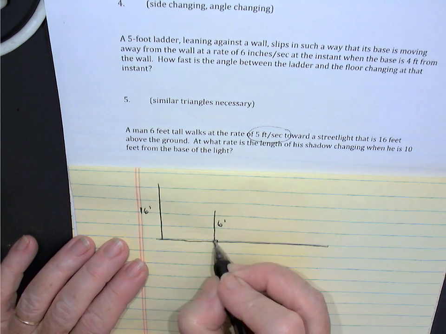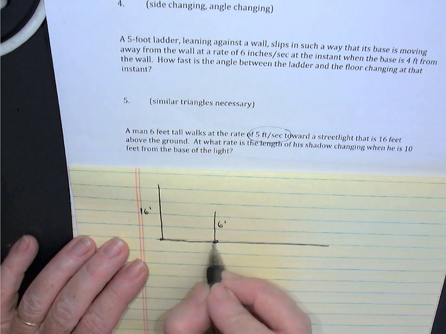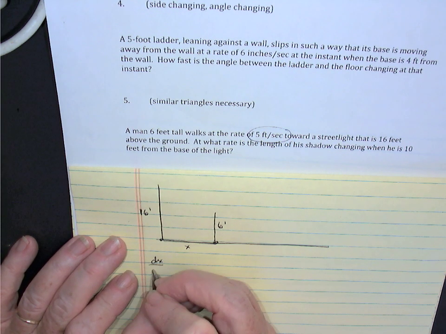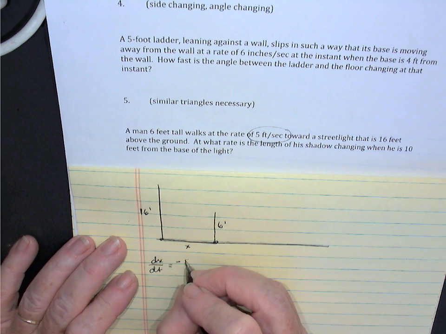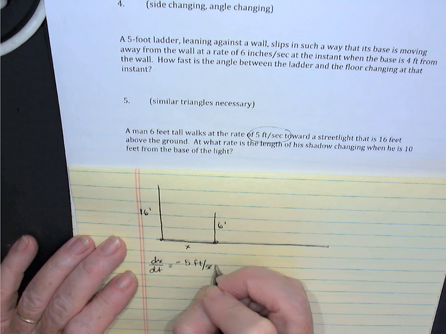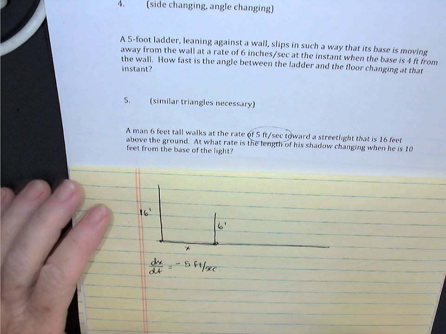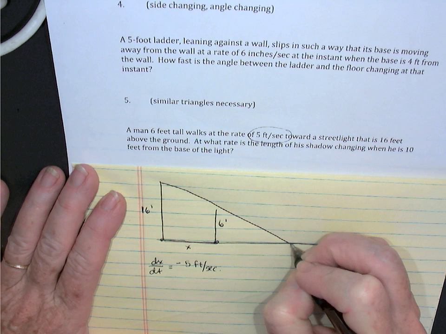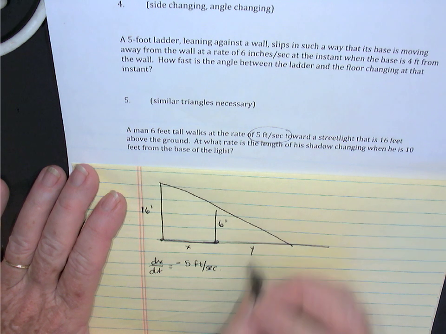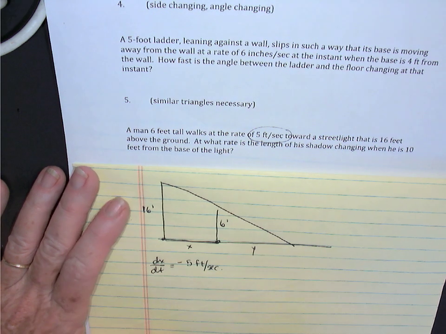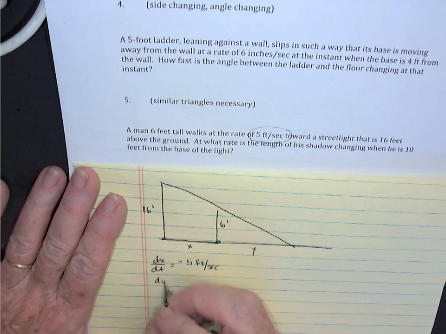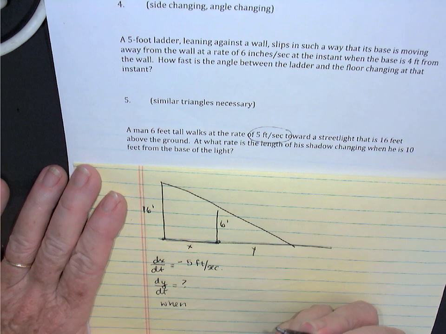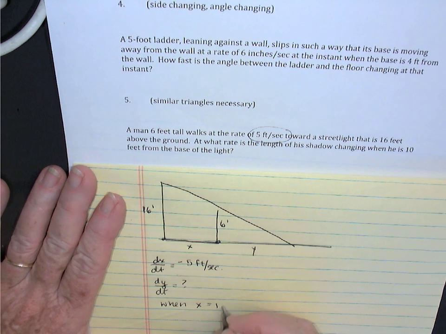So here's the guy. Here's the street light. This is what's changing, so I'm going to call that x. And I know that dx/dt is going to be negative 5 feet per second because x is shrinking. And we're wondering about the length of his shadow. Here's the street light hitting the guy. His shadow is going to be right down here, so I'm going to call that y. y is the length of his shadow. And we're looking for dy/dt equals question mark when he is 10 feet from the base of the light, so when x is equal to 10.